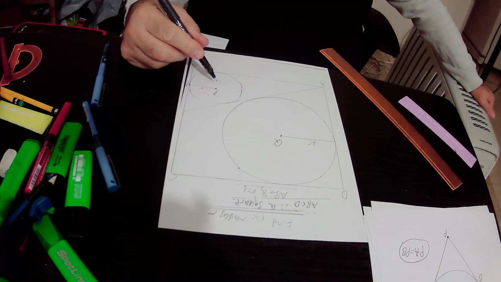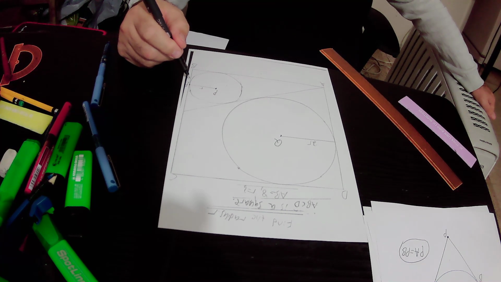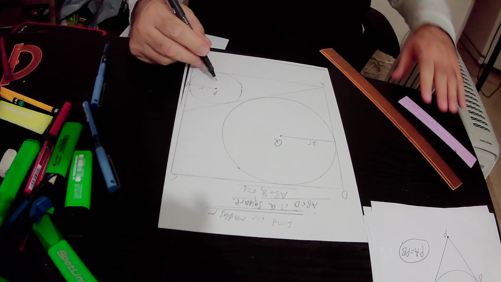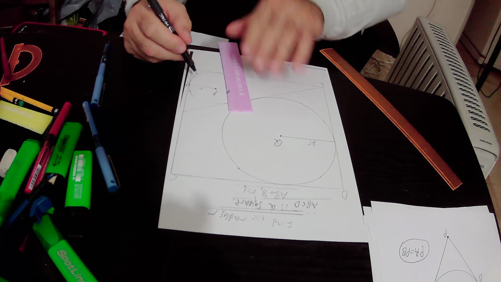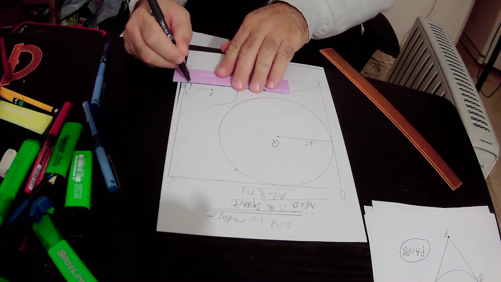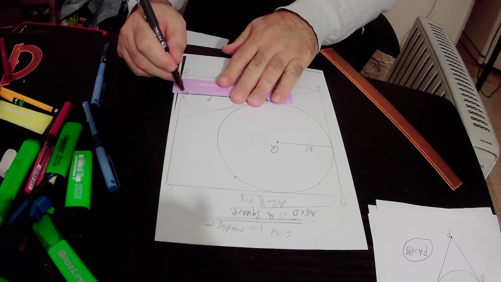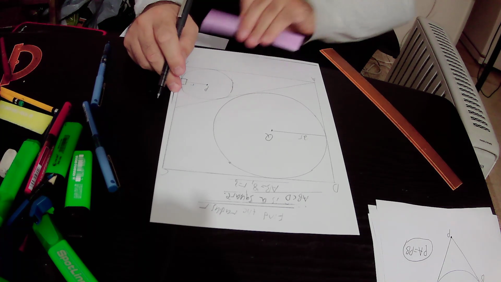And we have the radius PE that is drawn to the point of tangency, that is to say it is drawn to point E. Therefore, the tangent BC is perpendicular to this radius, that is to say this angle equals 90 degrees, and this angle also equals 90 degrees. And the same thing is true here.